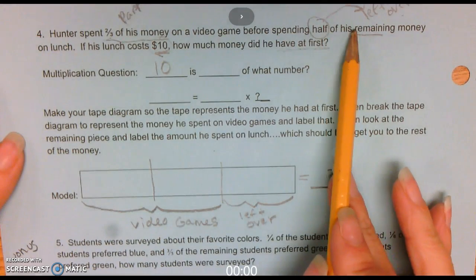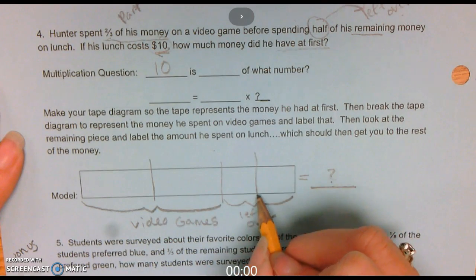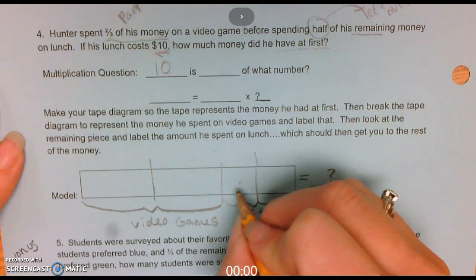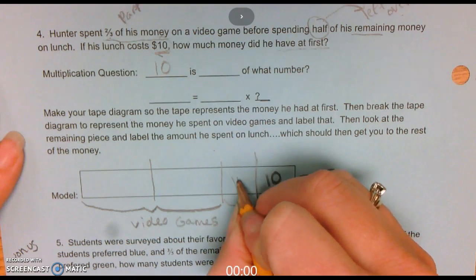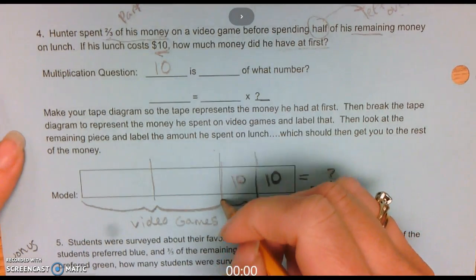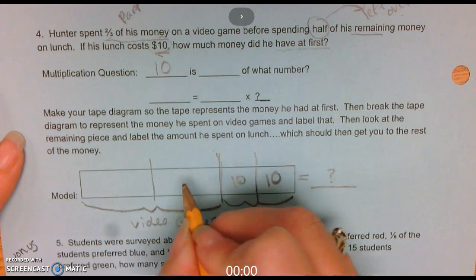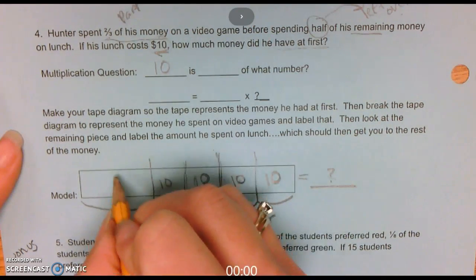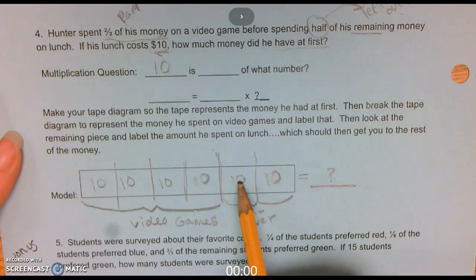So I need half of this remaining money. So if I take this and I put half of that, the lunch cost $10. So one of these, one out of the 2 pieces, or half, was $10. Well, if this was $10, then this was $10. Does that make this $10? No, because these are thirds and this is half of a third. So I need to break this in half. Now this is $10. Now this is $10. Now this is $10.